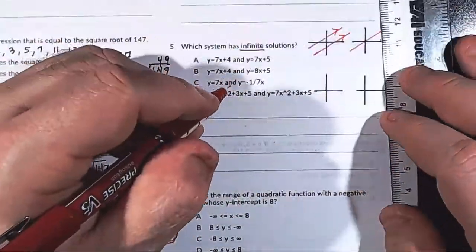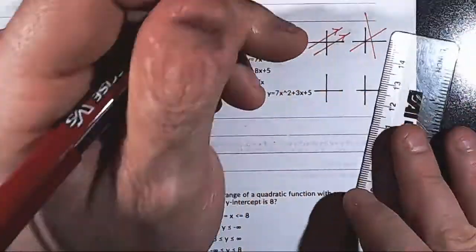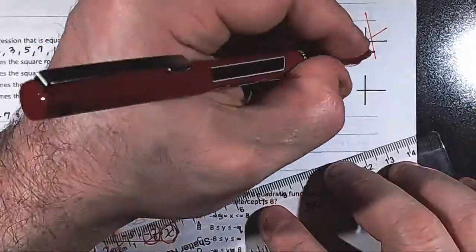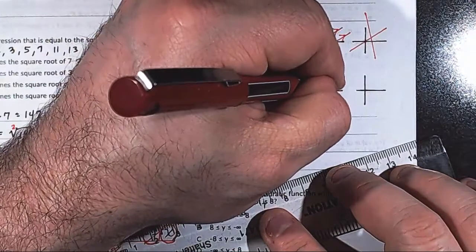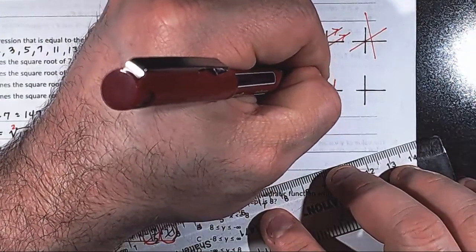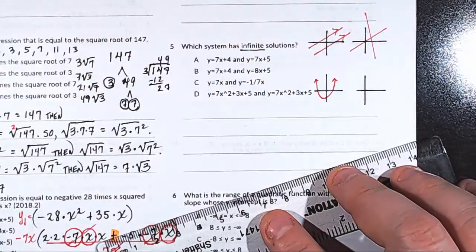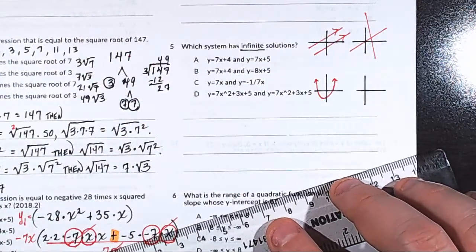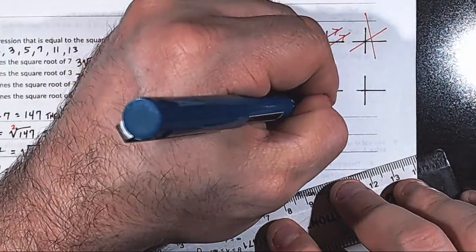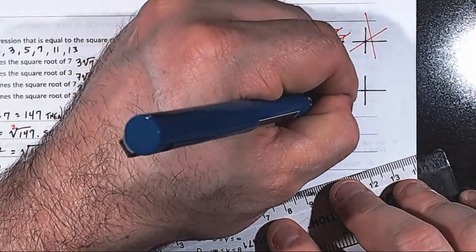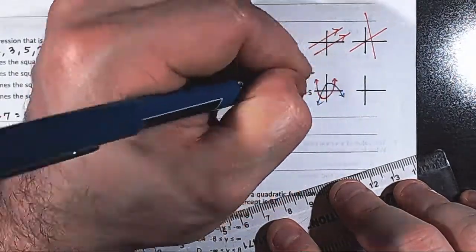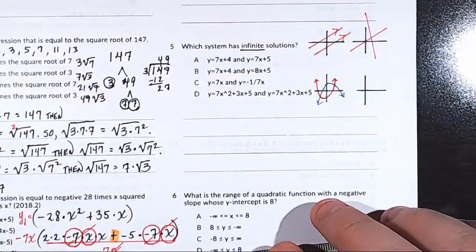And here's another possible solution. And then here's another possible solution. And then here's another one.